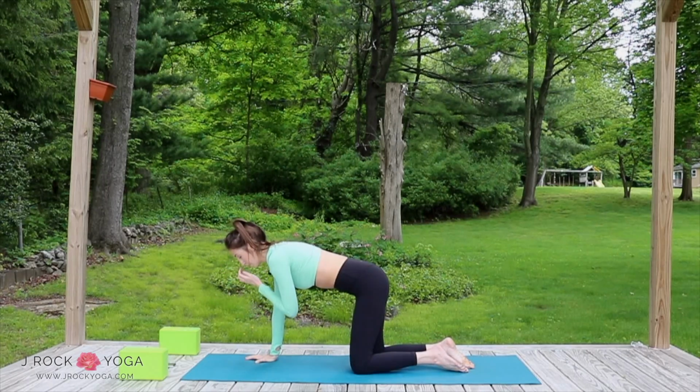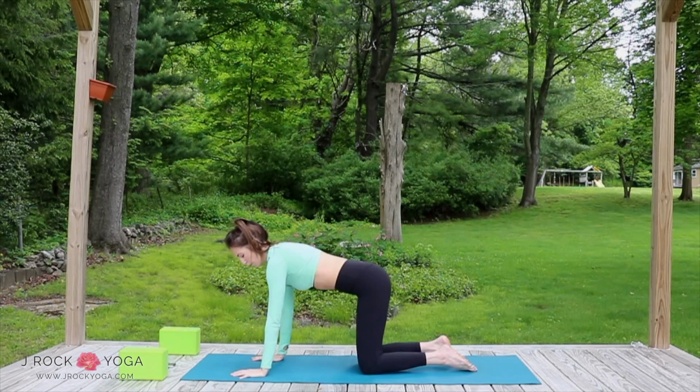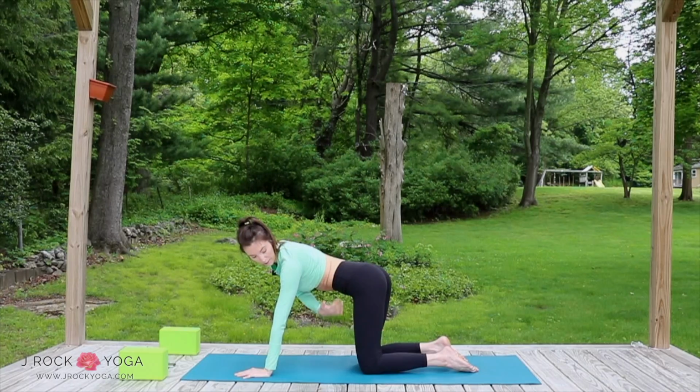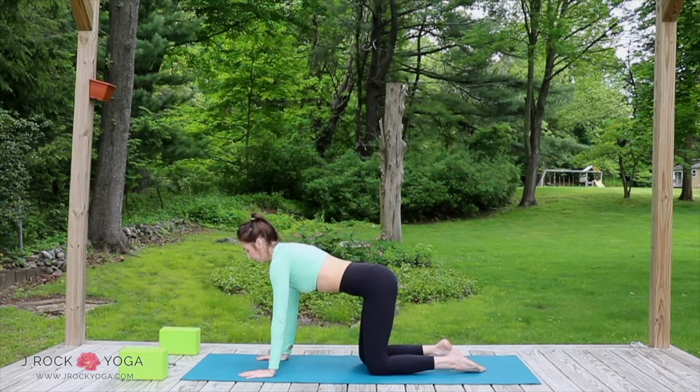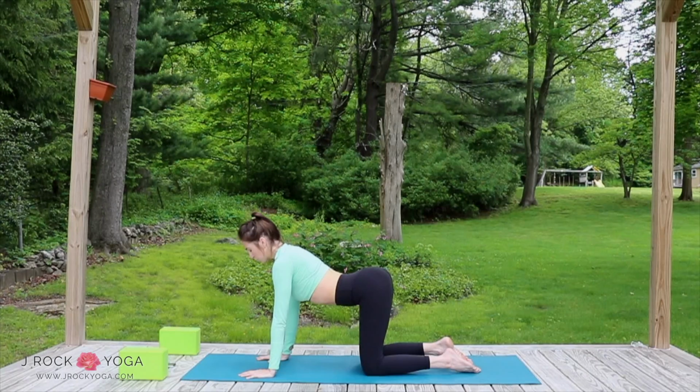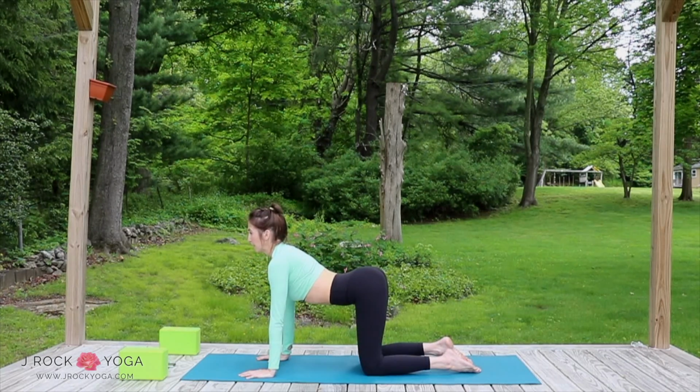Good. So now we've loosened up a little bit of the front body. We're going to stack your shoulders right above your wrists and your hips right above your knees. And we're going to come in for a couple of rounds of cat and cow pose. As you inhale, let's gently drop the belly down, scoop the heart forward. And here I want you to actually, as the belly is dropped down, pull the belly button to the spine. Good, so feel that core engagement as you're extending. Magnetize the back of your head toward the tailbone.